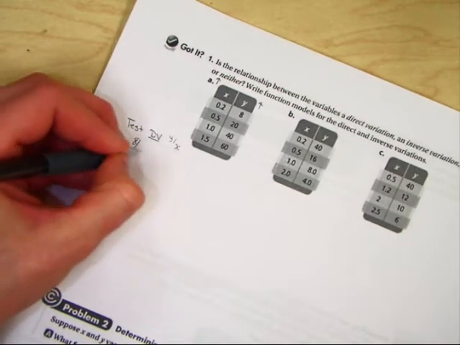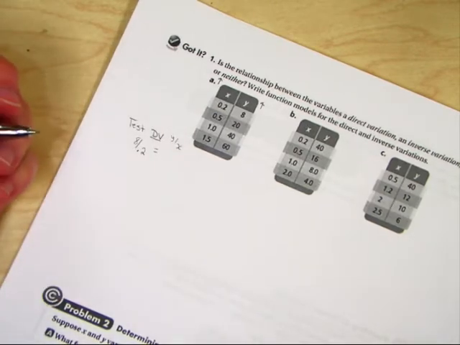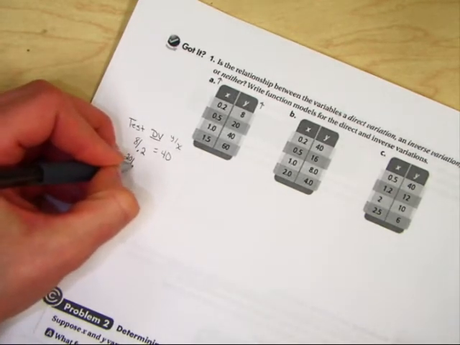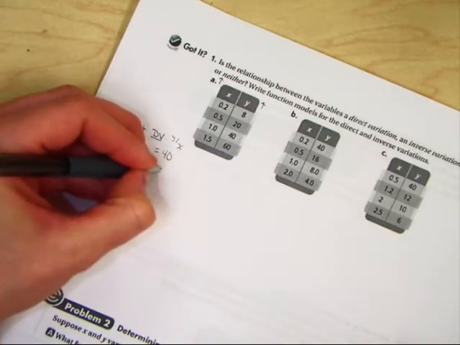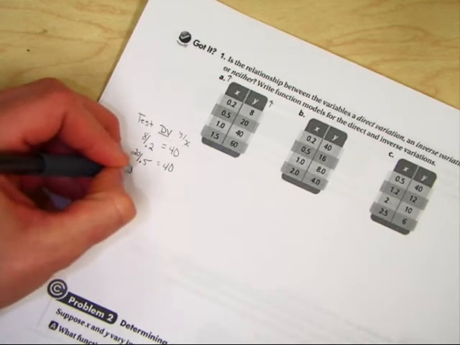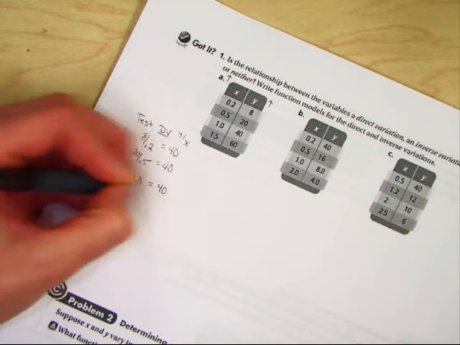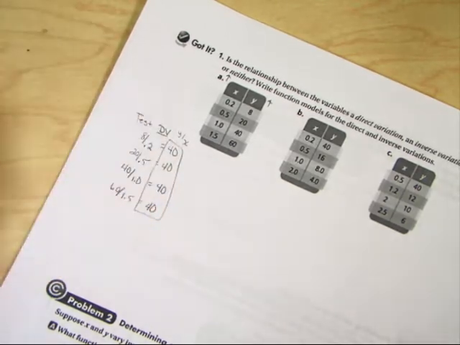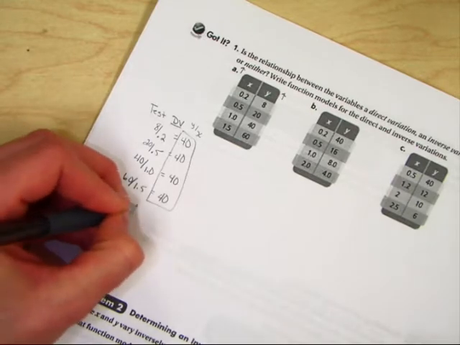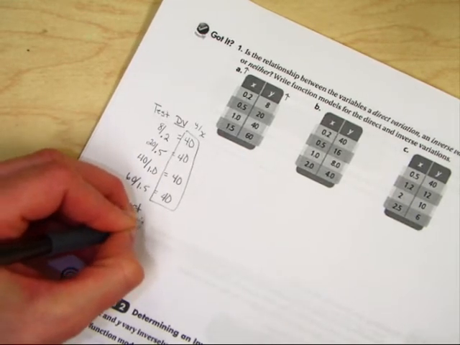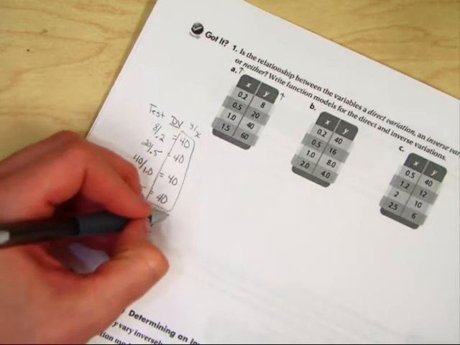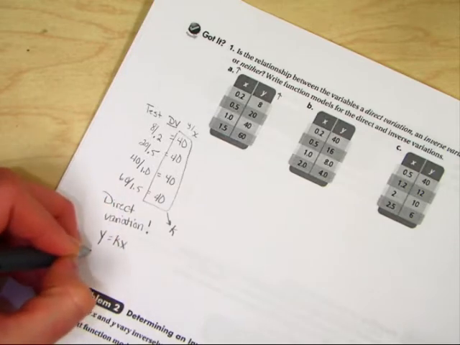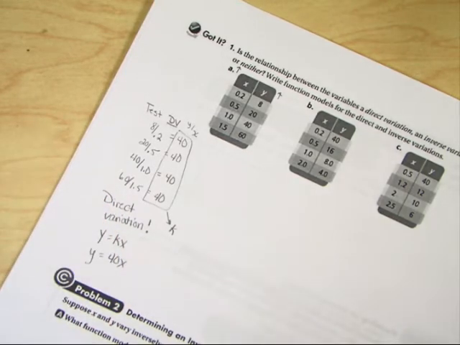So I'll do 8 divided by 0.2. On your calculator, 8 divided by 0.2 is 40. All right, let's try 20 divided by 0.5. 20 divided by 0.5 in your calculator is also 40. Keep moving down. 40 divided by 1.0 is 40. And 60 divided by 1.5 is also 40. You see how all of these match? That means that this one is a direct variation, because y divided by x is constant. This is the k value, 40. So direct variation is y equals kx. And in this example, k is 40. So I write y equals 40x.